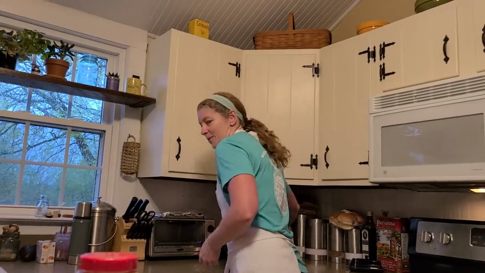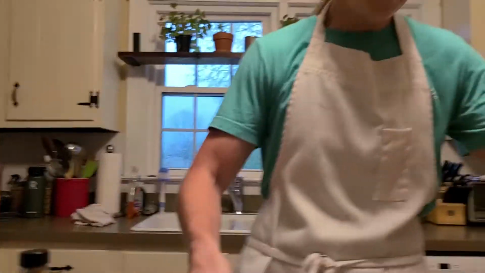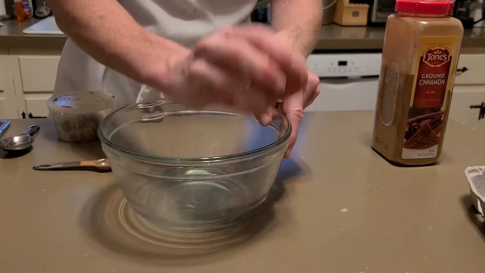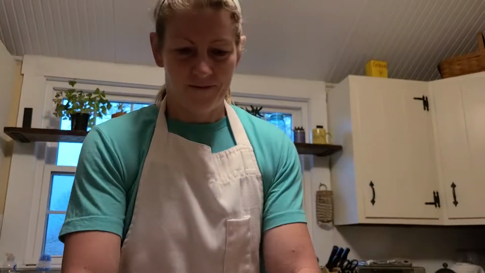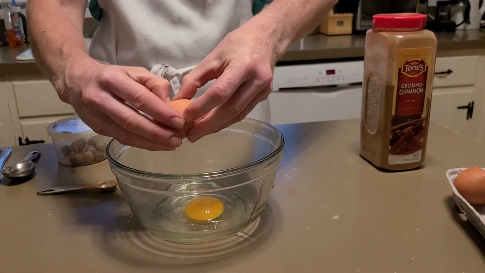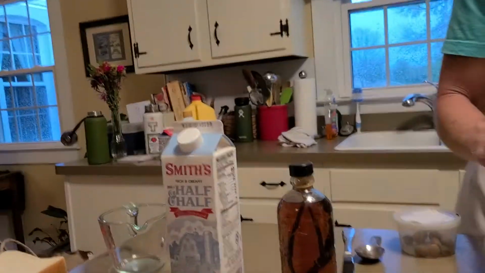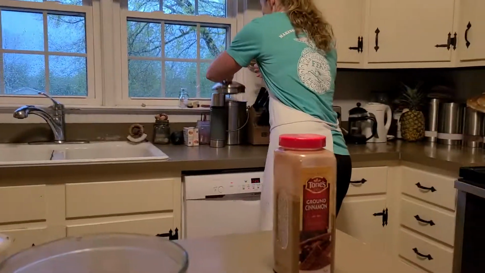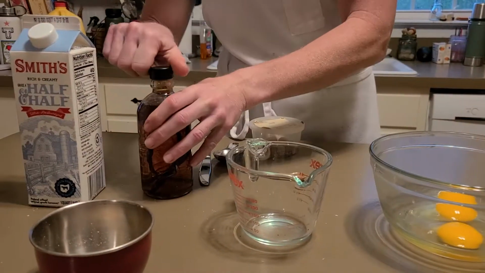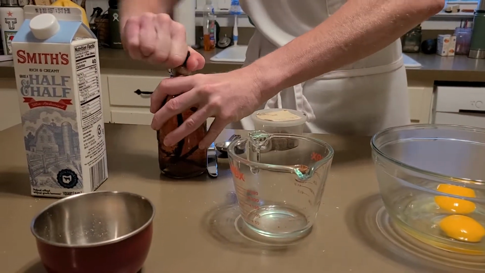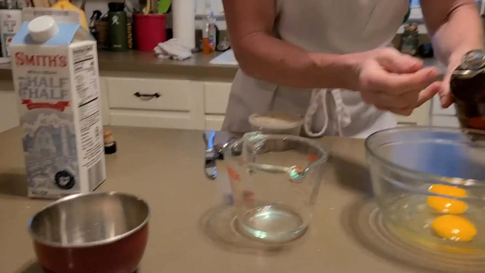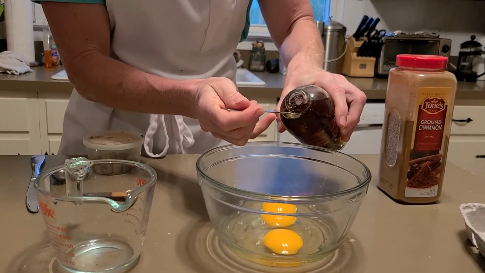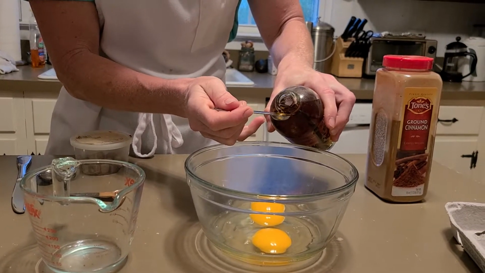Now it's time for our liquid ingredients. So we're going to crack 2 eggs, and then we are going to add your half and half. All right, so we're going to compost our eggshells. And now it's time to get our vanilla and our half and half. So we're going to add 1/4 teaspoon of vanilla. There we go.